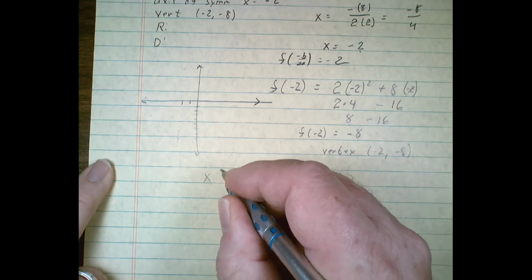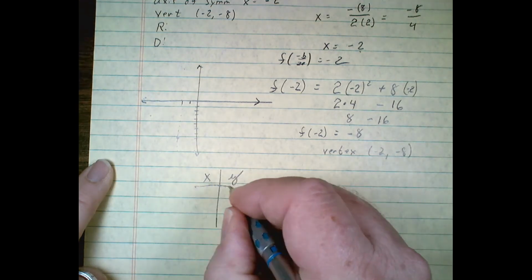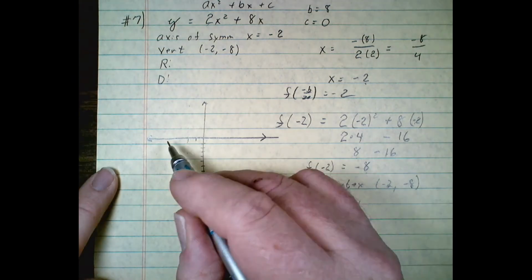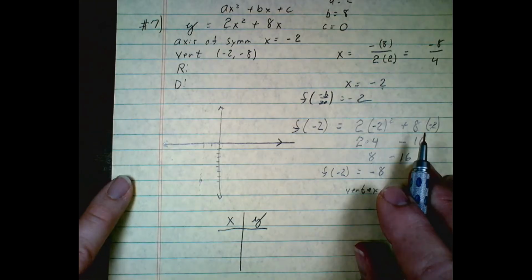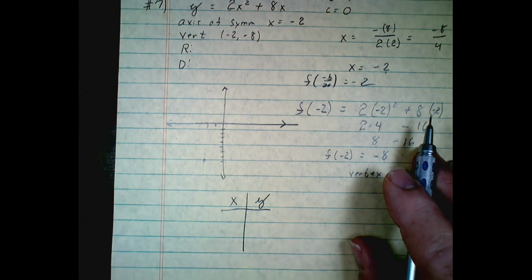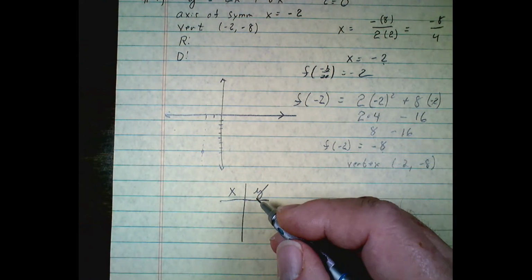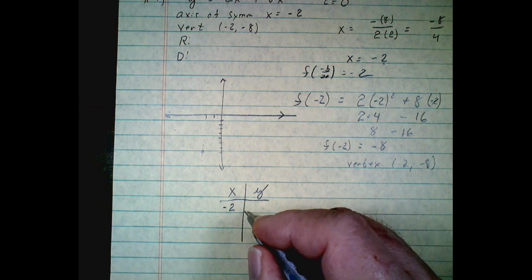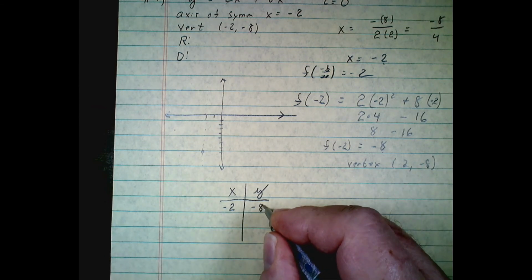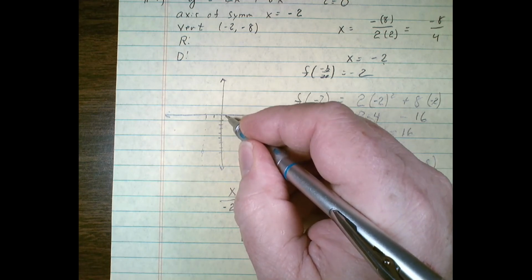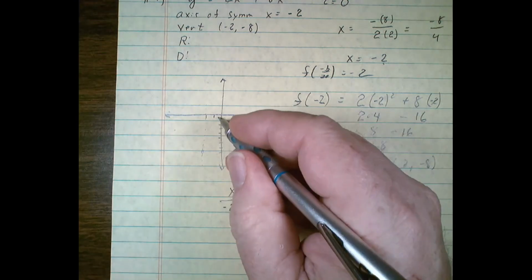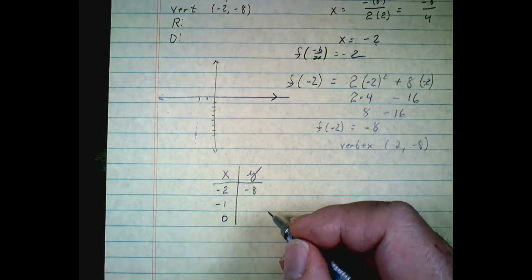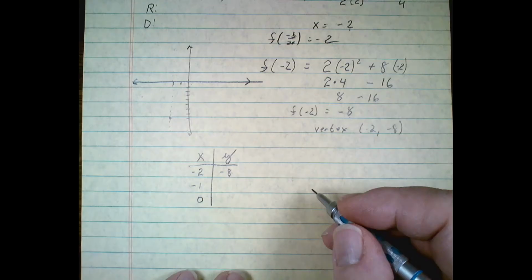So I'm going to do my t-chart. Now you might ask, is it better to do the two numbers on the right or the two numbers on the left? It really doesn't matter. It's up to you. It's your choice for which ones you want to use. Okay, so we had a vertex at negative 2 and negative 8. I'm using numbers to the right. You can use the numbers to the left if you want. So I'm going to use a negative 1 and a 0. I think those will probably be your easiest to work out.